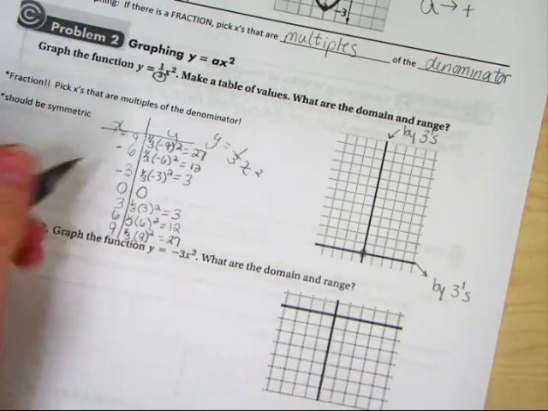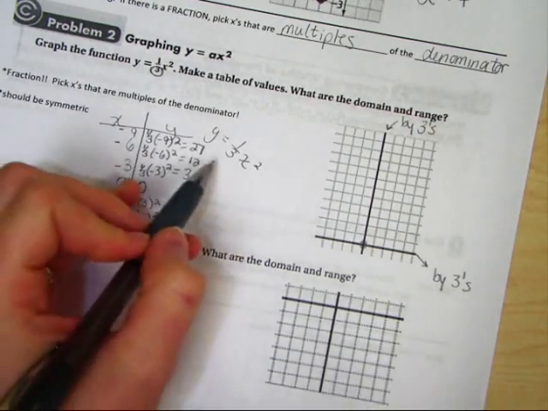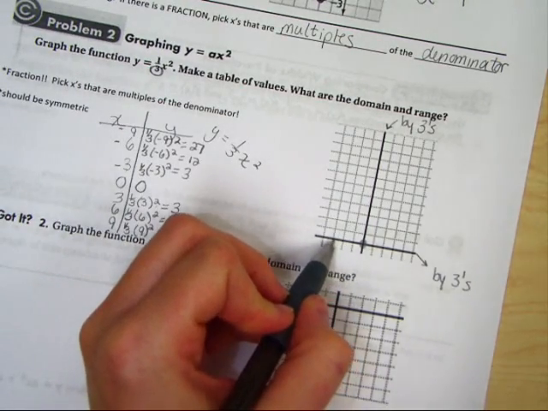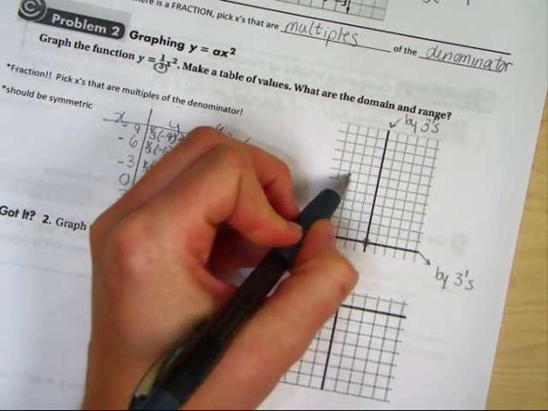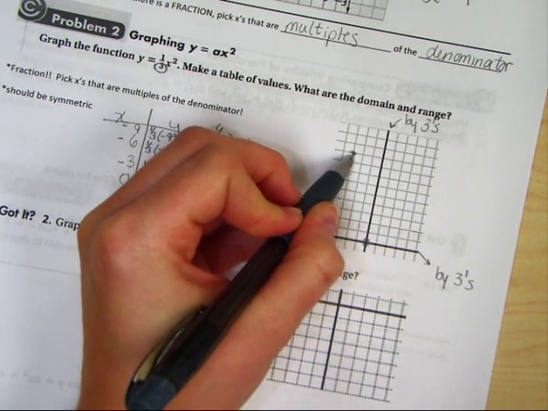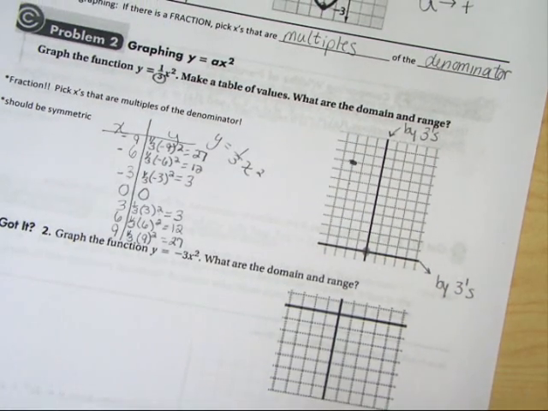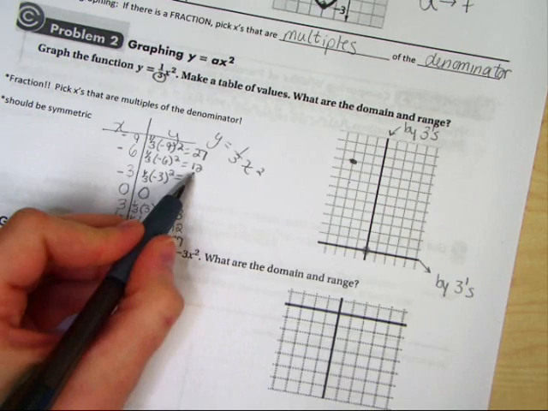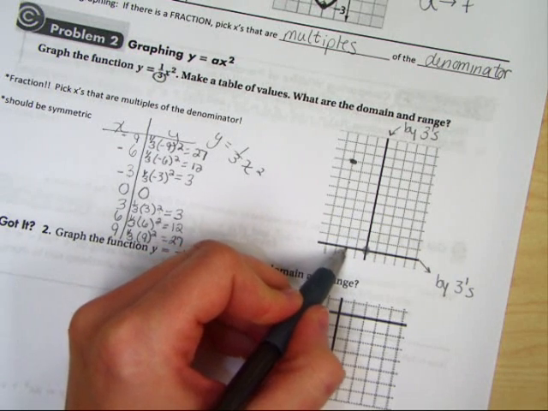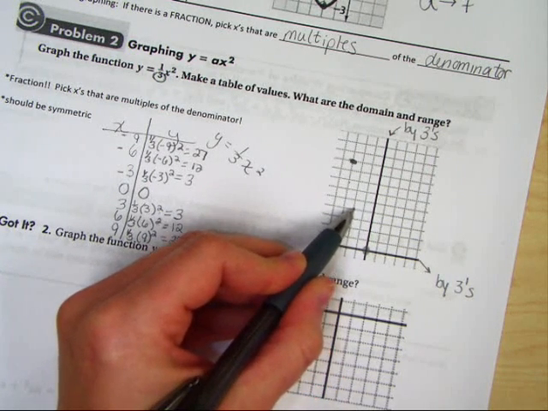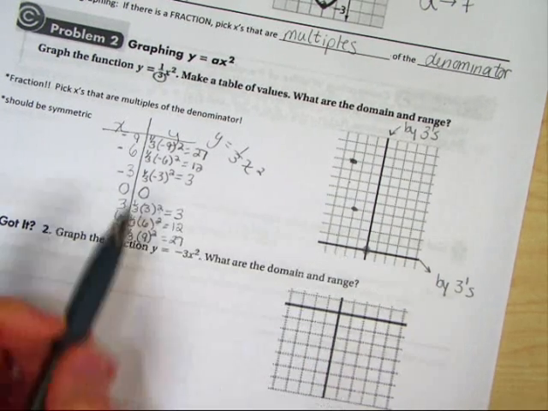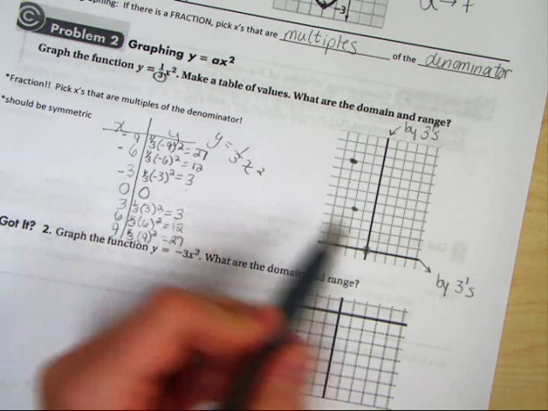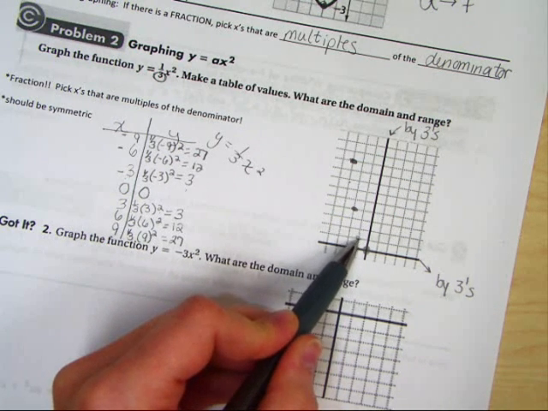Alright, so let's plot our point. (-9, 27). 3, 6, 9, 12, 15, 18, 21, 24, 27 is right here. Remember, I'm skipping by 3's. (-6, 12). (-3, 3). 3, 6, 9, 12. Okay? (-3, 3).